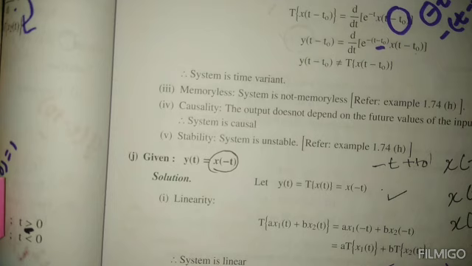So you took a condition for not memoryless and you told that the same condition. If you consider your y of t, and substitute the value of t, you can see that for that particular value of t, you get it equal to 1 for t greater than 0. So therefore it is not memoryless and it is a causal system, and the system is unstable. Why?